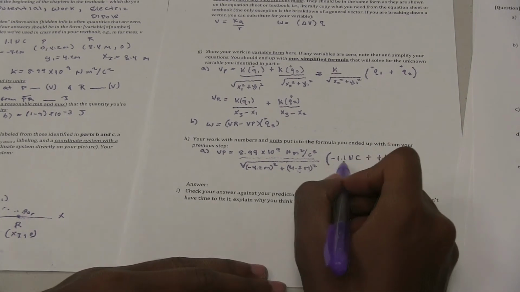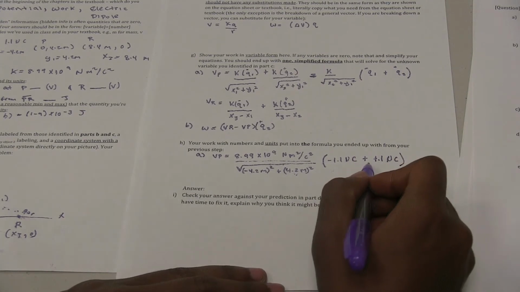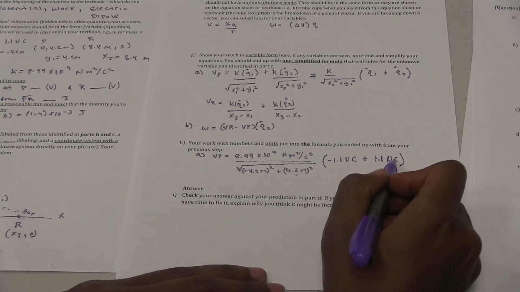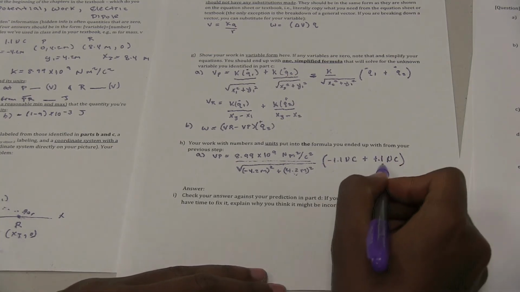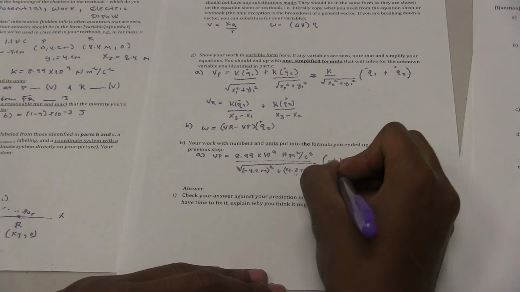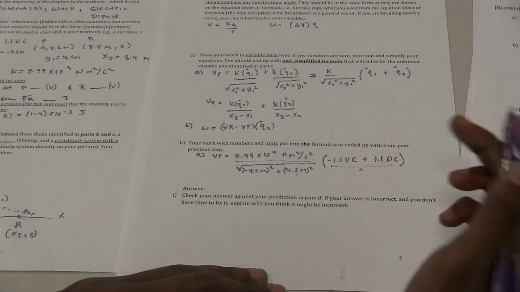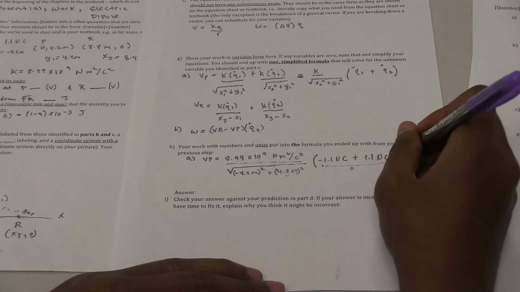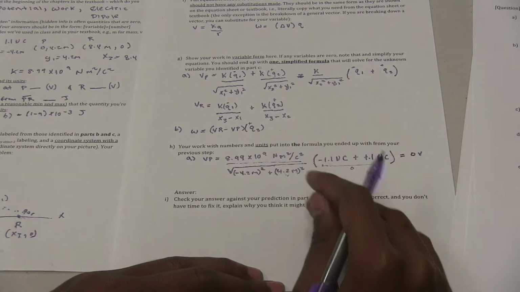So you see here, negative 1.1 times 10 to the negative 6 charge plus 1.1 times 10 to the negative 6 charge cancels out, so it's going to be 0. This is going to be a product of 0, so 0 times anything is 0. Therefore we have 0 volts at VP.